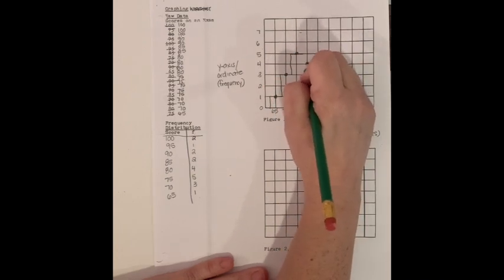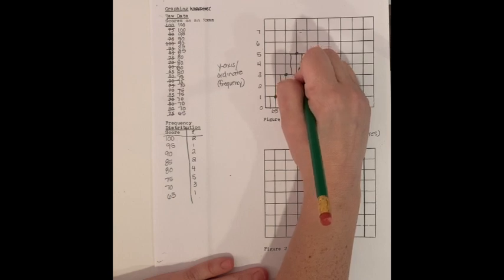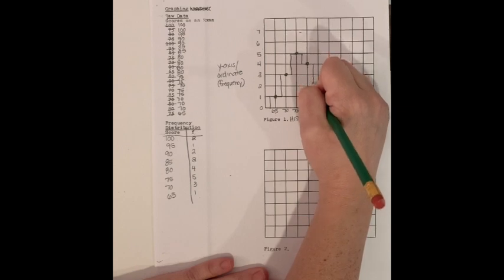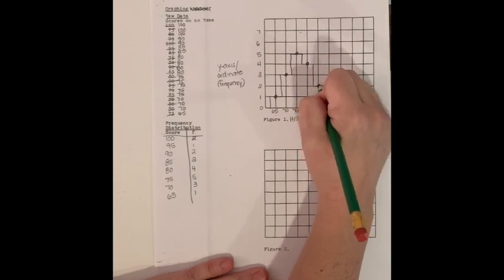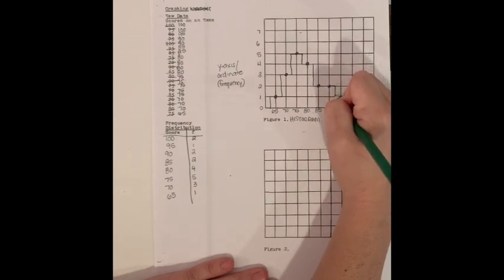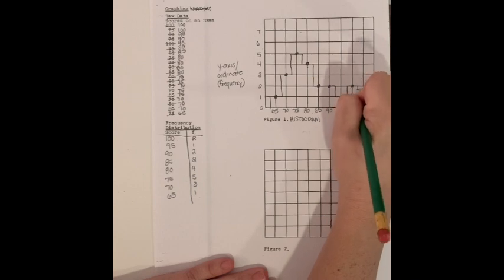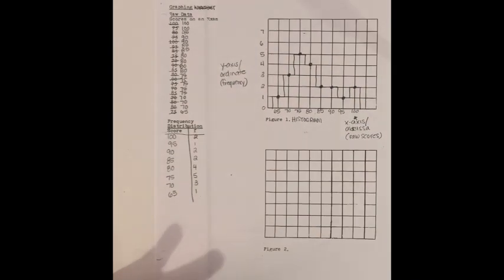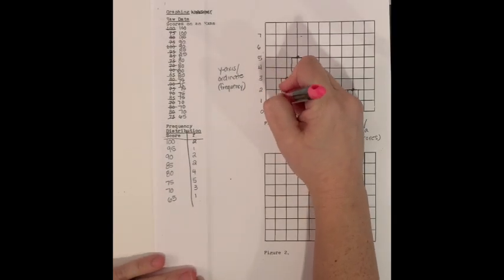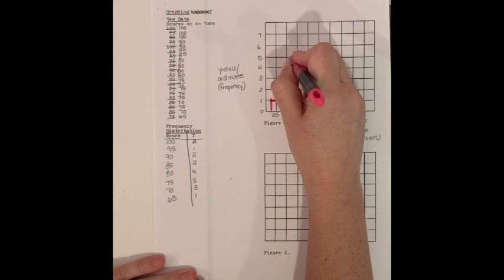My next dot is on a lower frequency, so I'm gonna go down, cross through the dot to the middle, down, cross through the dot. This one's on the same line, to the middle, down, cross, and then we go all the way down to touch the abscissa. And then what's always fun is to shade it in so people can clearly see it. Oopsies. Okay, there we go.